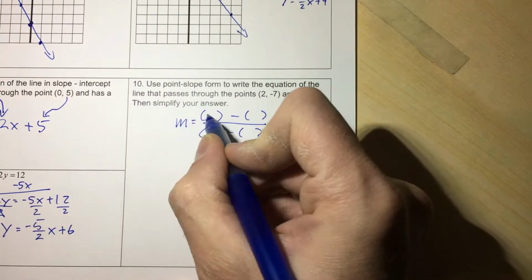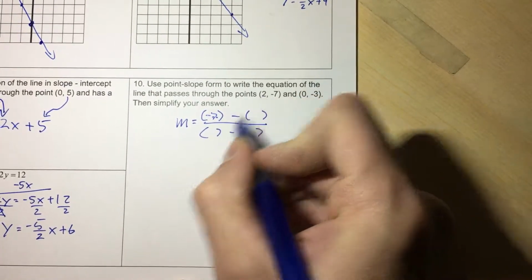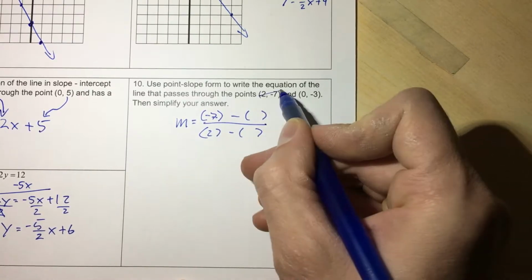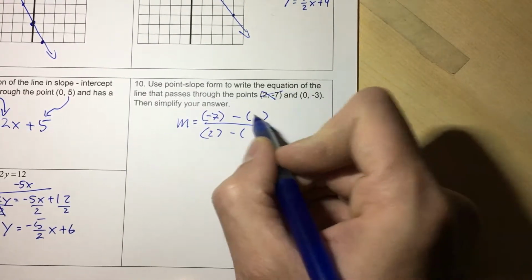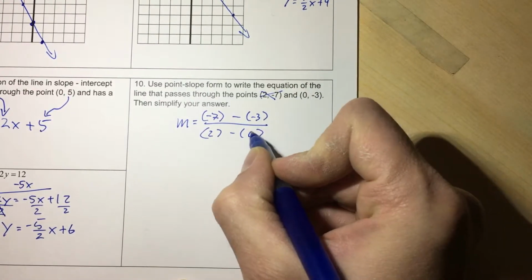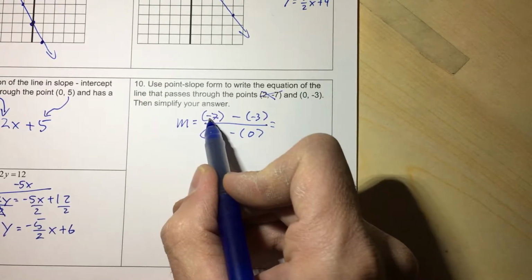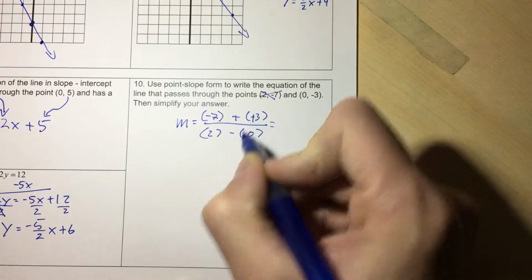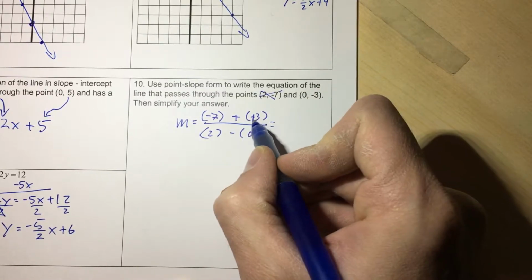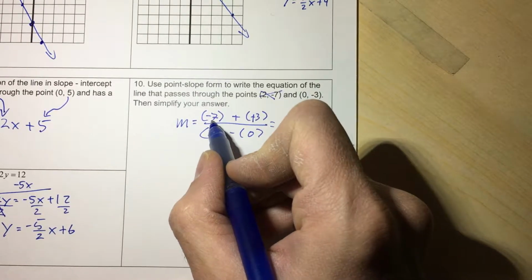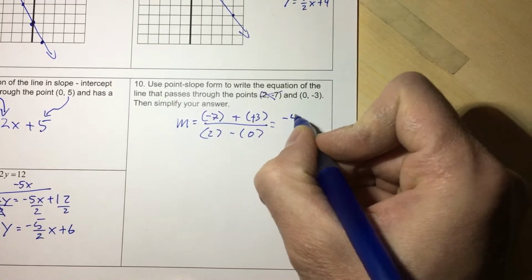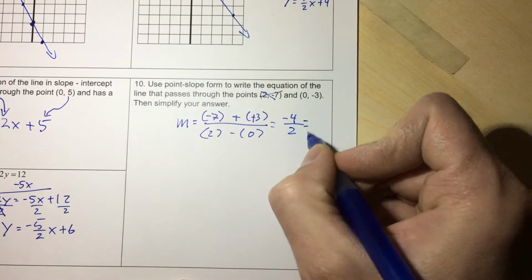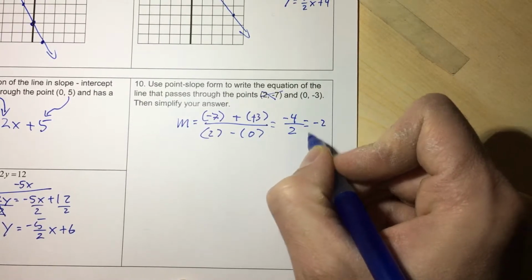And you're going to take the negative 7, y on top, and the other y goes under it. So we're done with that. Okay, so we've got negative 7, and then we've got a double negative here. So this is actually a positive 3. So negative times a negative is positive, and so we have negative 7 plus 3 is negative 4. 2 minus 0 is 2, and so we have negative 4 over 2, which is negative 2 is our slope.